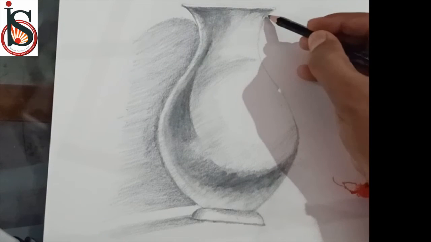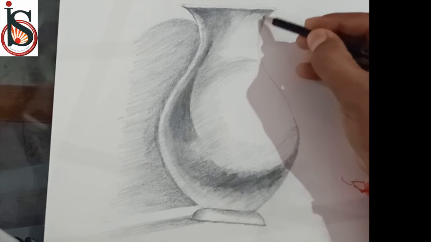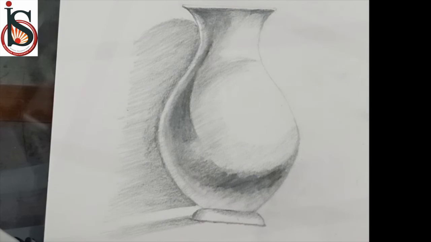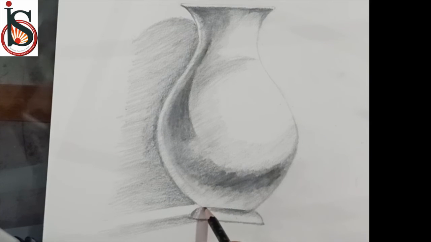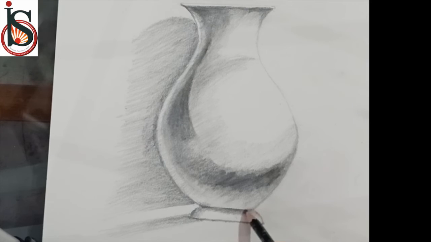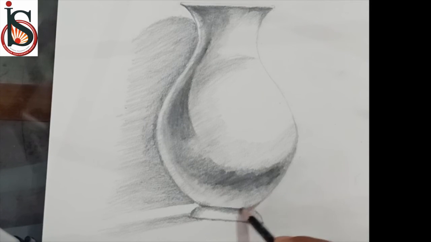See, follow each and every step, that will be beneficial for you. In the bottom we have to do little more dark, as I told you that initially do little lighter, and if you need more dark, later on you can do.